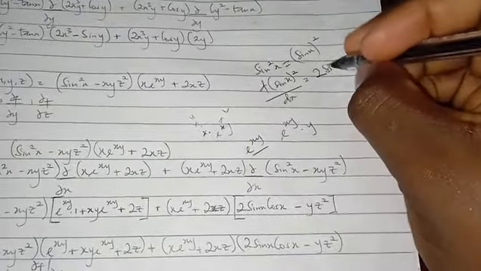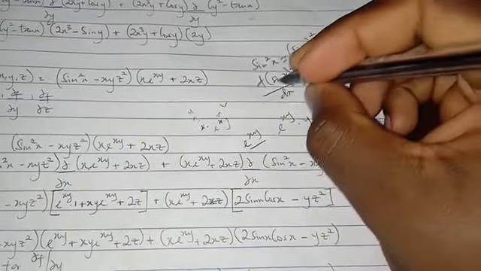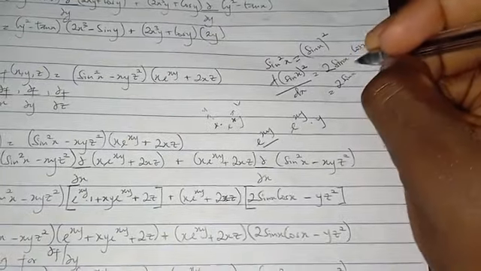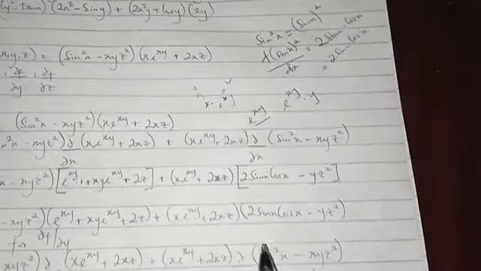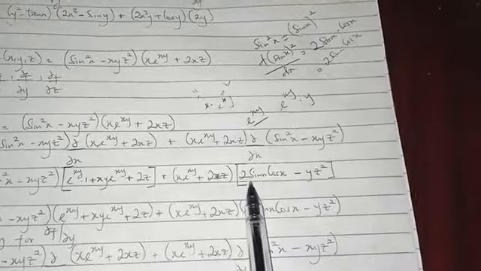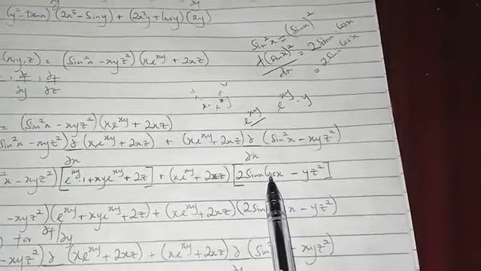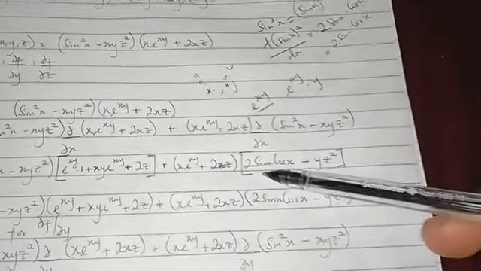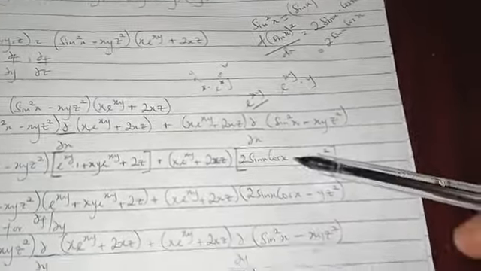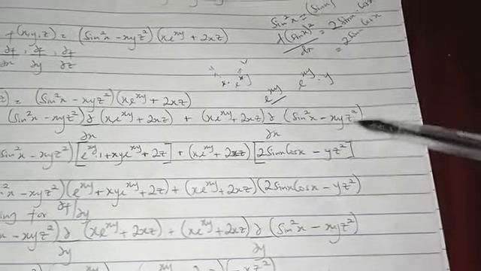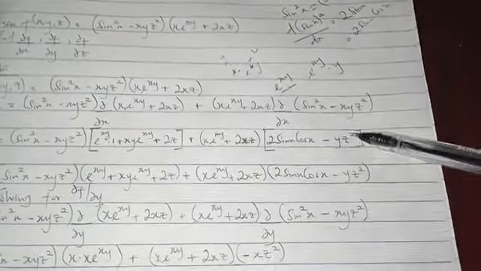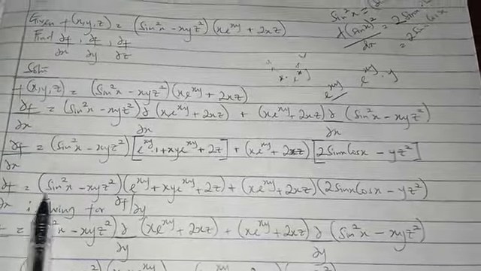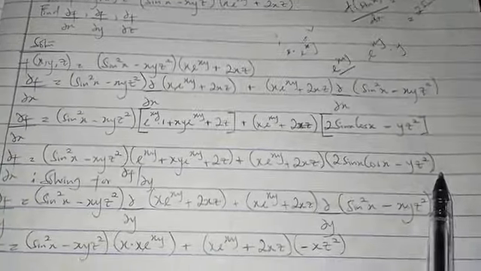So you have 2 sine x times the differential of sine x, which gives you cos x. So you have 2 sine x cos x. That's what happens here. So in my mind, I know this sine x is squared, so you have 2 sine x cos x quickly. Then minus the differential of this with respect to x, which is yz squared. So when you take off this final multiplication, you're going to be left with this as your answer.